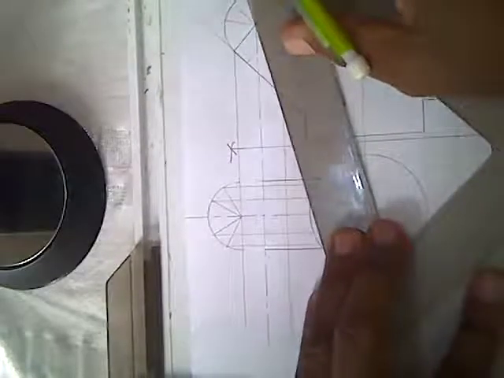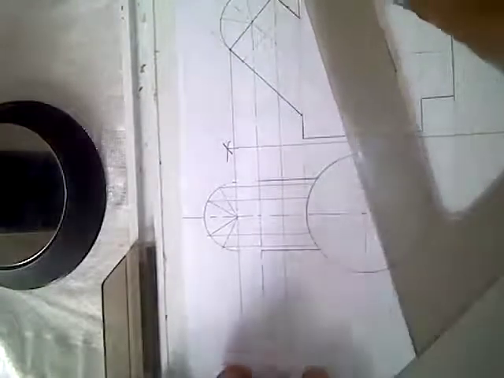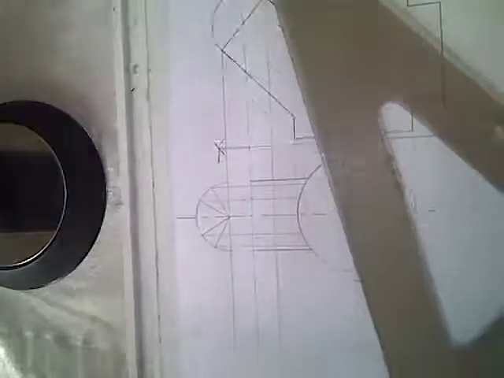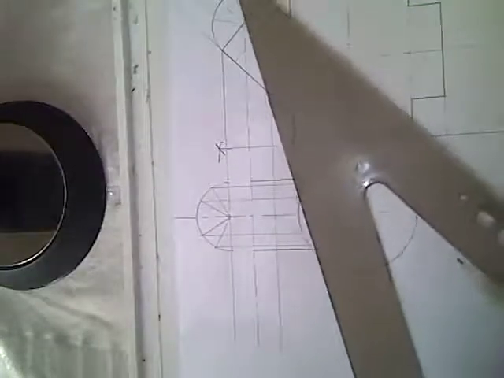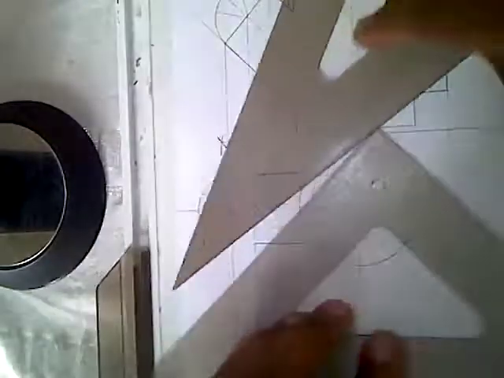Okay, you've seen what I've done. Also dividing the other side now.